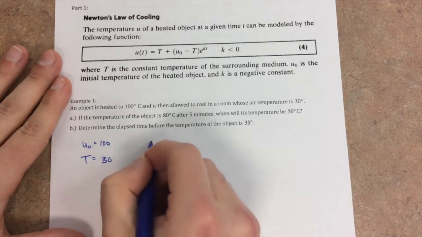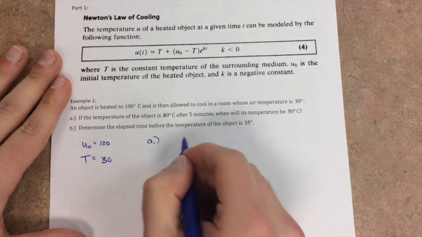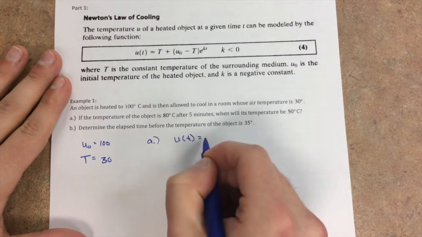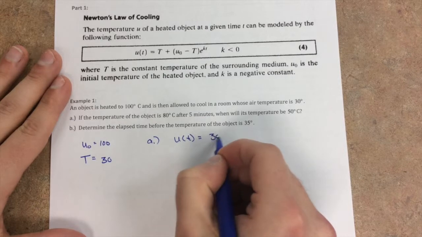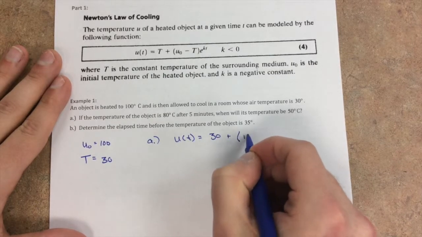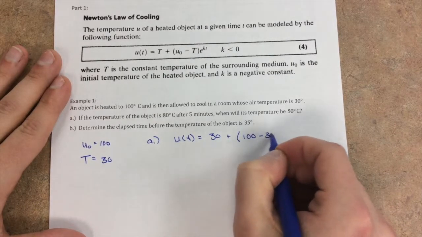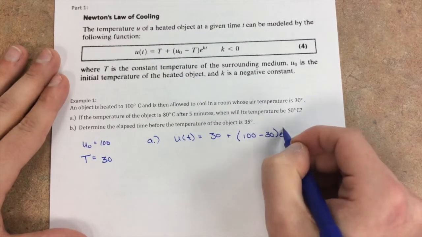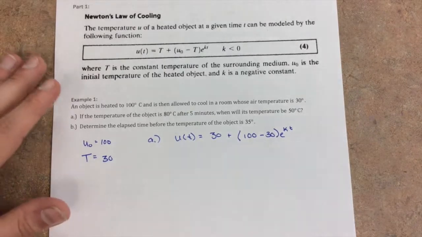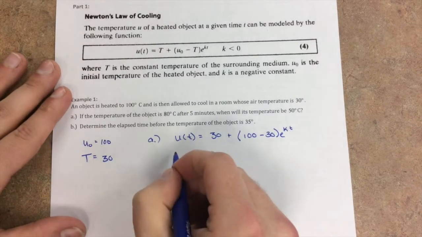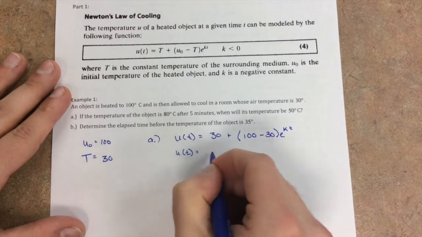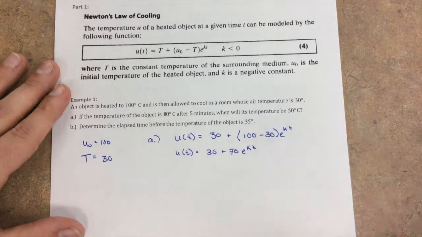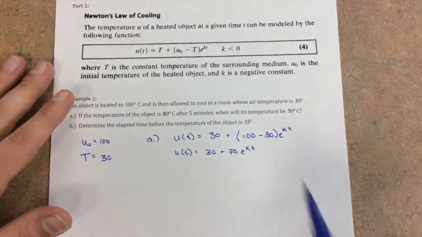So let's see if we can use our formula here. First off, let's write this out. U of T equals, where our temperature is 30 plus 100 minus 30, times e to the KT. We don't know what K is. So we have U of T equals 30 plus 70 e to the KT. That's our formula. Okay, what's the first piece of information?